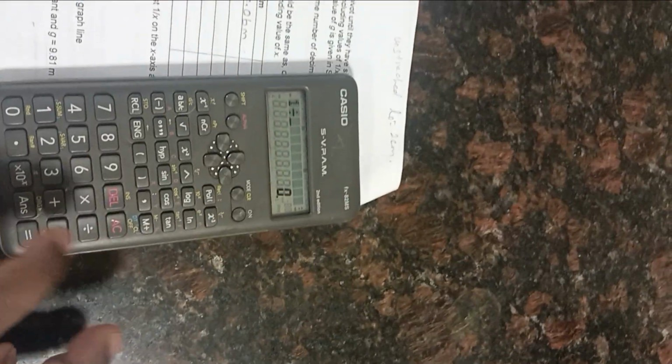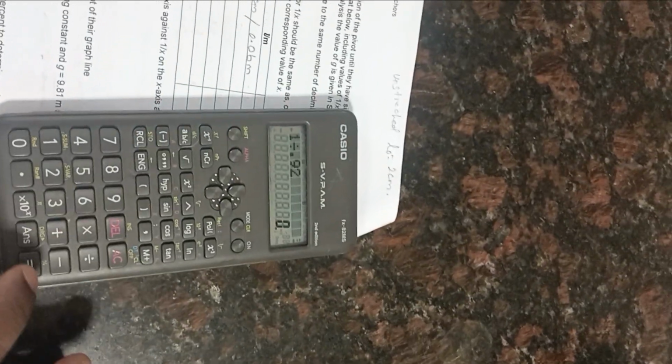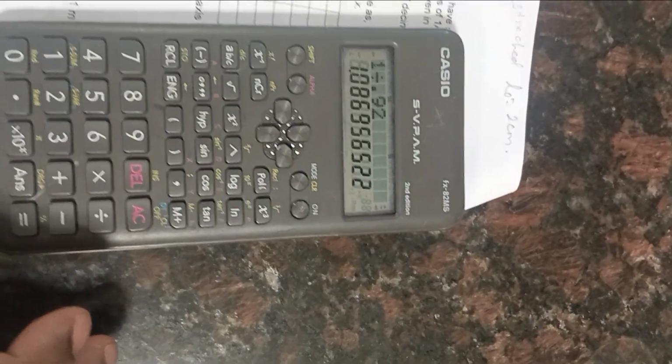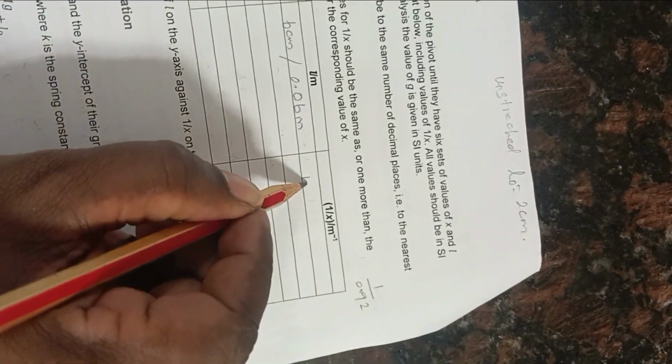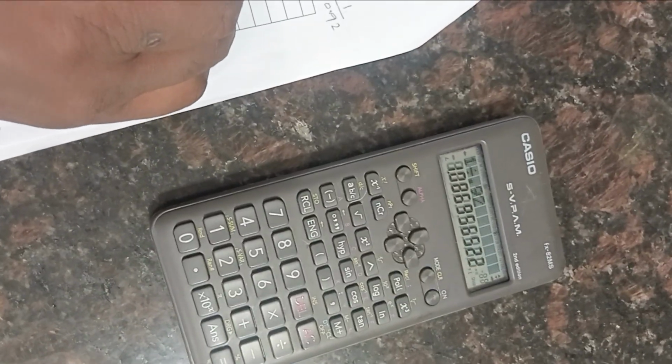One by 0.92, how much does this come to? 1.086 meter.